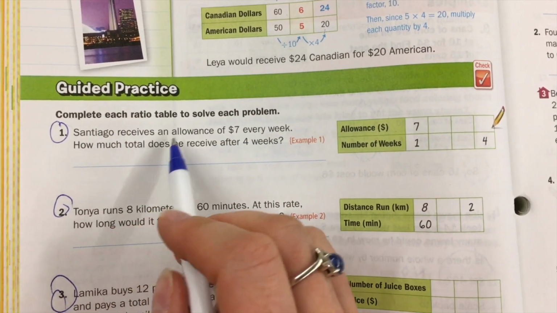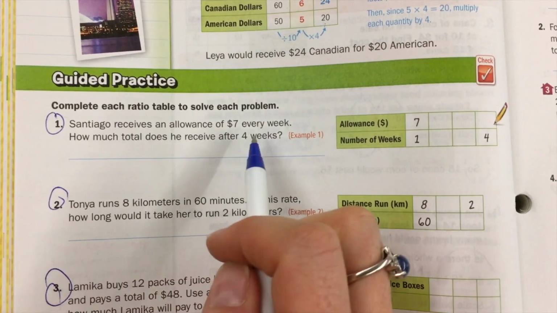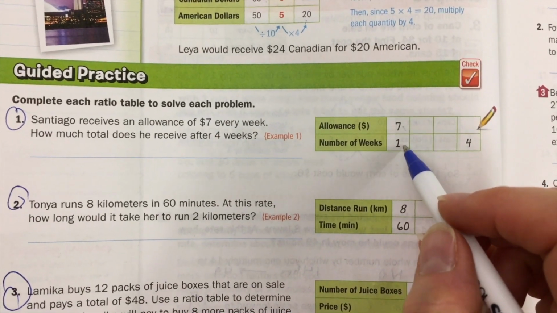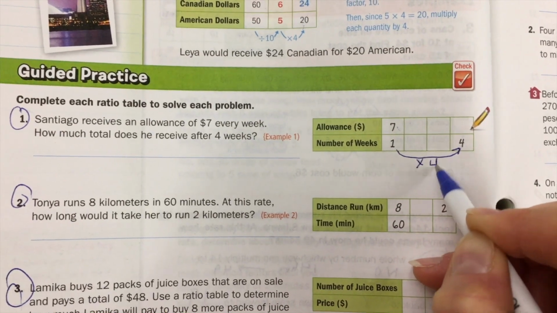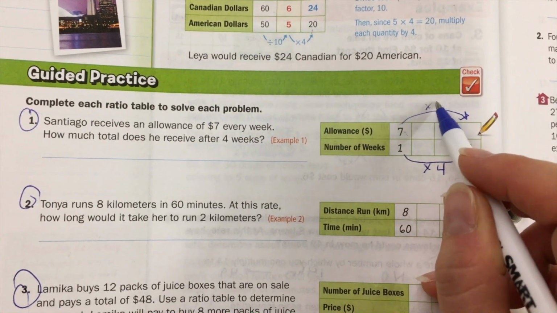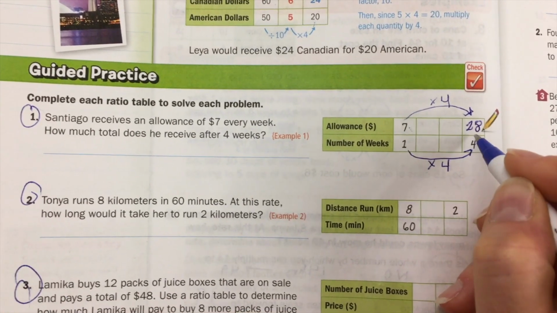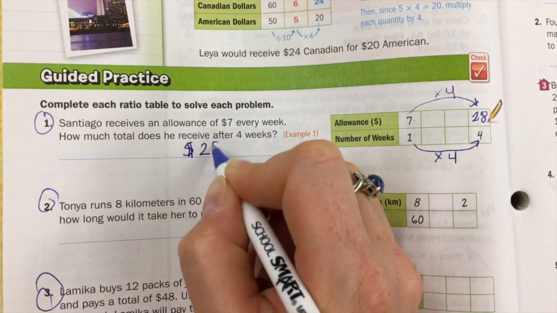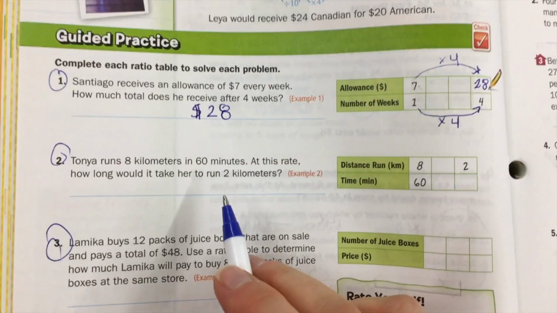So Santiago receives an allowance of $7 every week. How much total does he receive after 4 weeks? So check this out. If he has $7 in 1 week, how do you get to the 4? You multiply by 4. 7 times 4 is going to give you your answer of 28. So he gets $28 in 4 weeks.